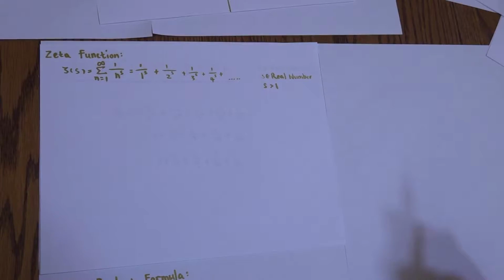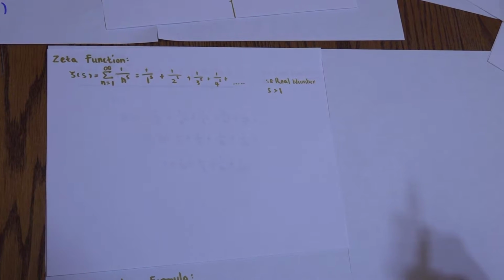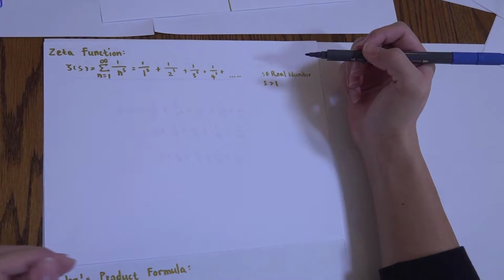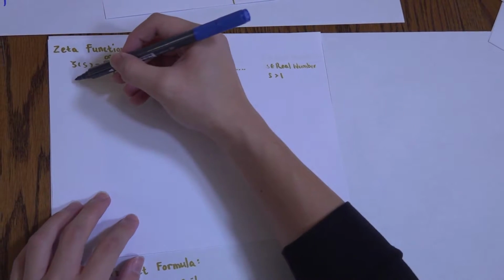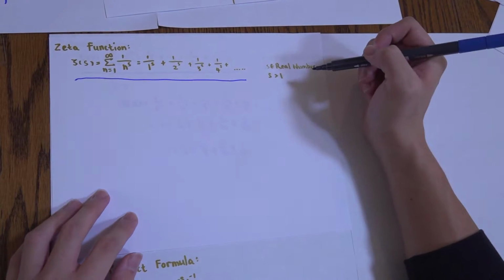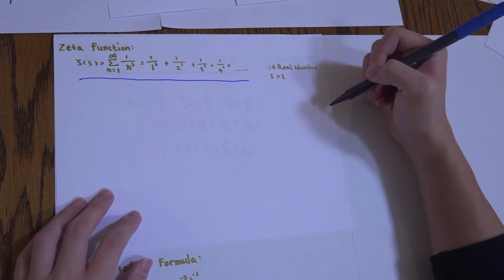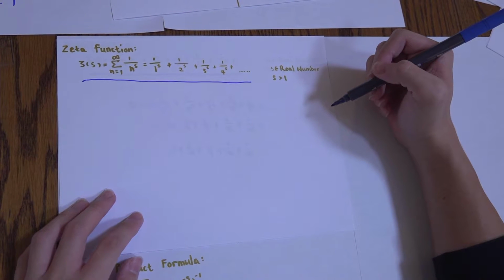Let's take a look. When we talk about the Riemann Hypothesis, we have to first look at a zeta function. This zeta function was proposed by Euler, and this is what it looks like. It has two limitations. For s, this variable right here, it has to be a real number, and also s has to be larger than 1.